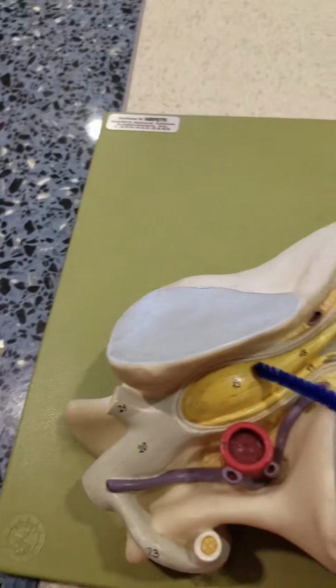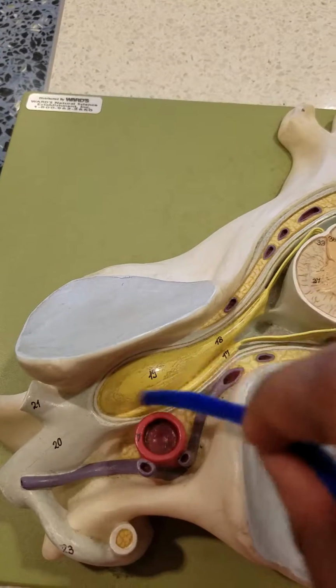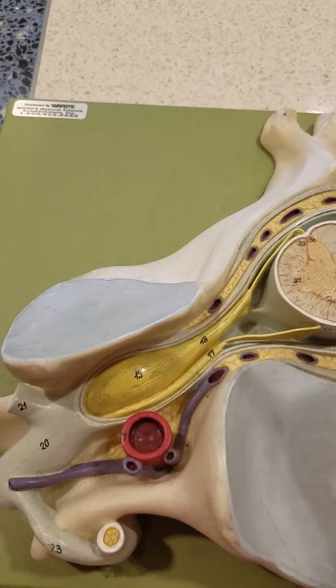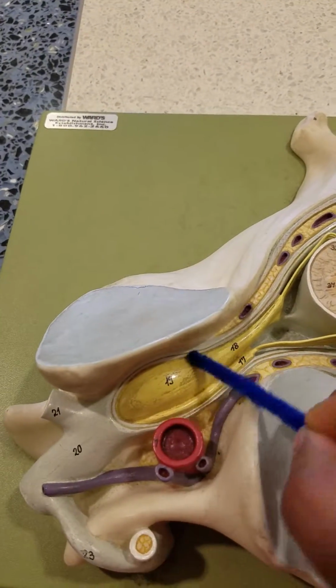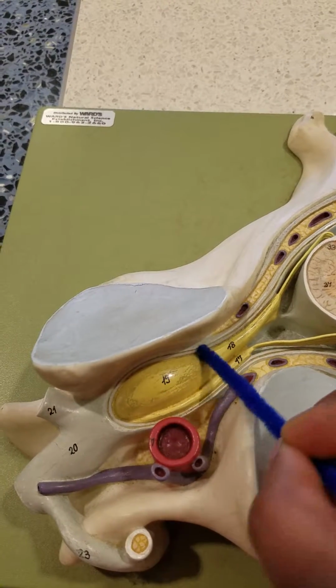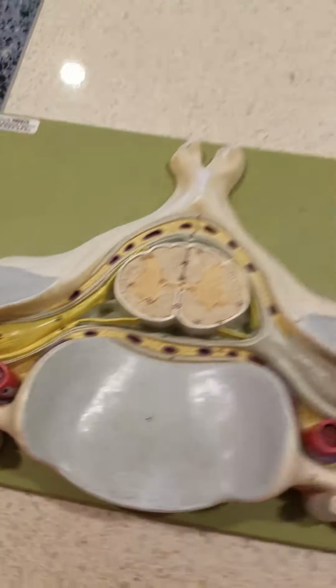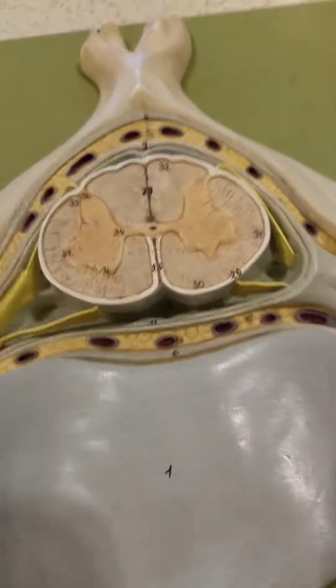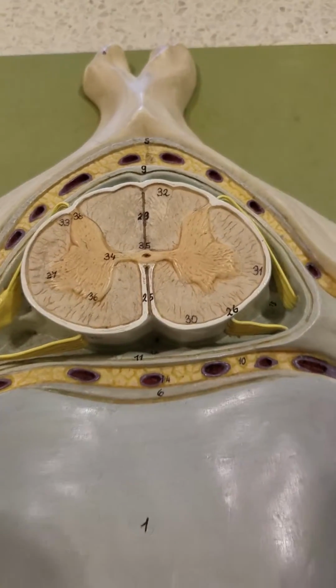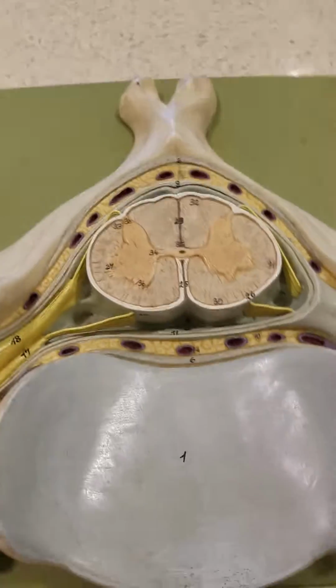Now this is the dorsal root ganglion. And you know a ganglion is a grouping of cell bodies. So this is the dorsal root ganglion. And if you remember that it's a grouping of cell bodies, it's kind of intuitive that it would look something like this.